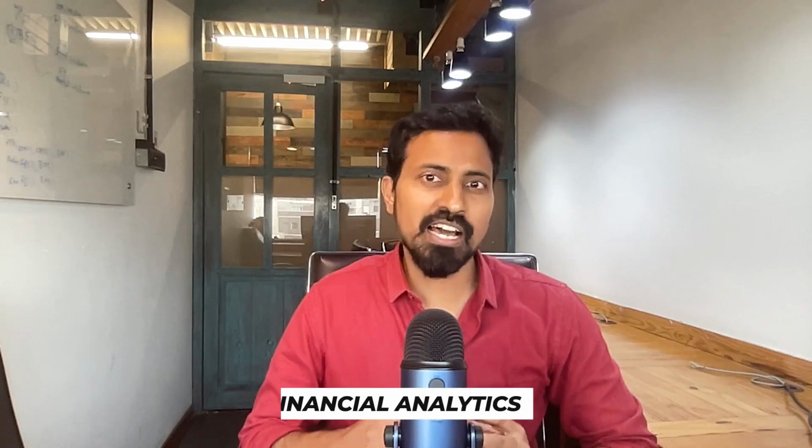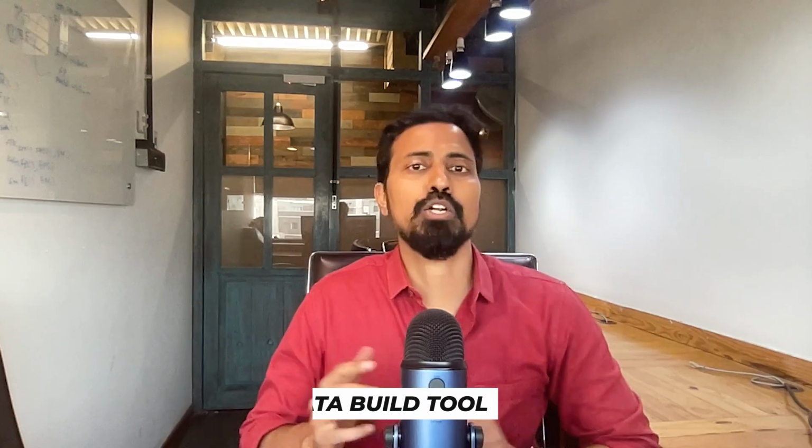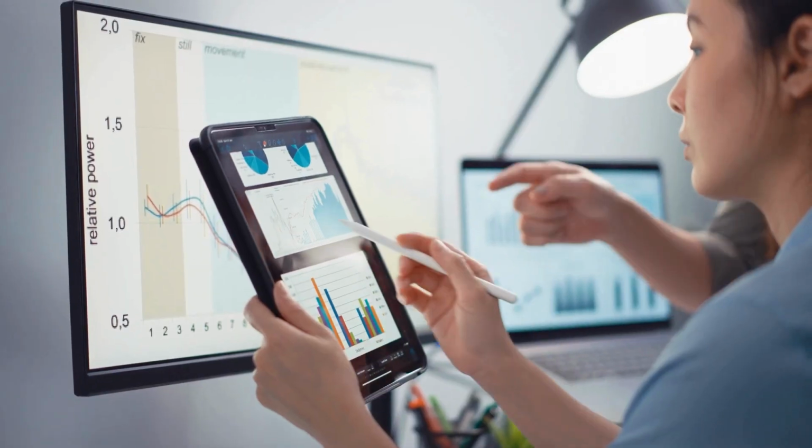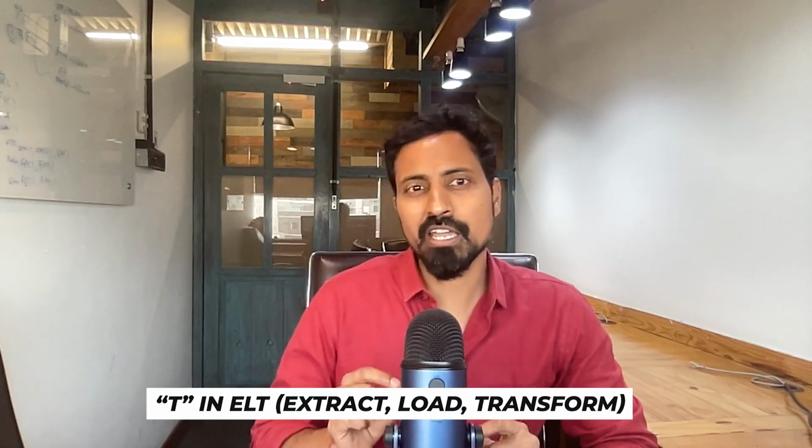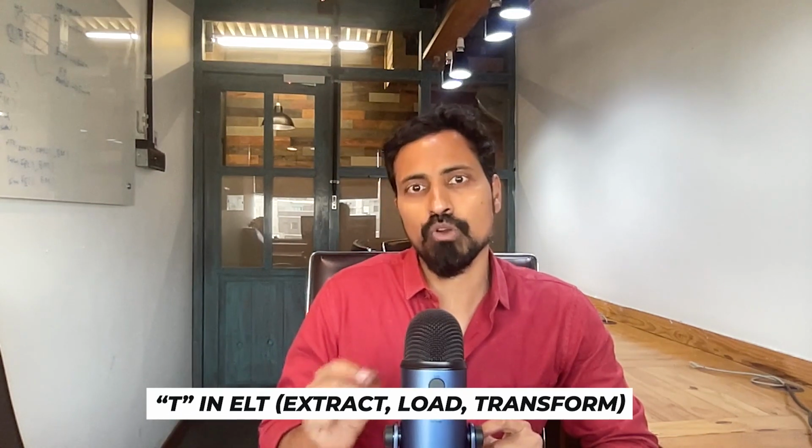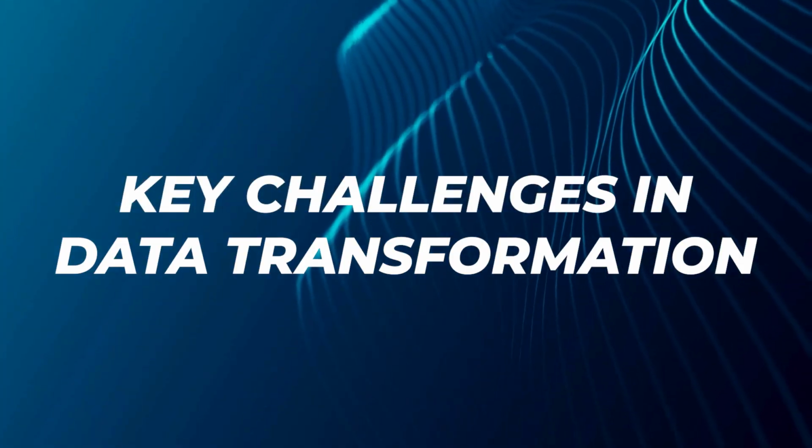Is it really possible to revolutionize your financial analytics with just one tool? Could DBT be the game changer? What is DBT? DBT, which stands for Data Build Tool, is an open source tool that enables data analysts and engineers to transform data in their warehouse. Essentially, DBT takes care of the T in the ELT (extract, load, transform) process, by transforming raw data in the warehouse into structured, queryable data models.